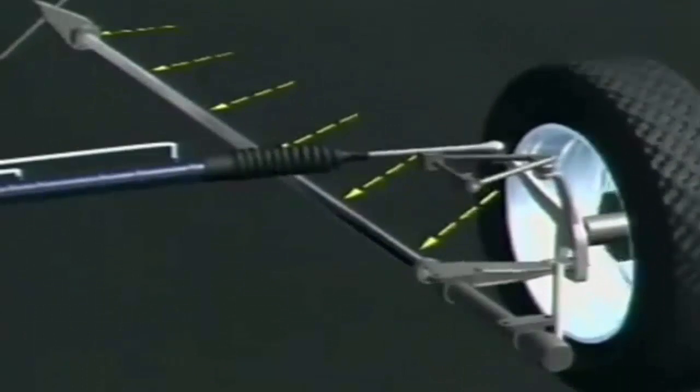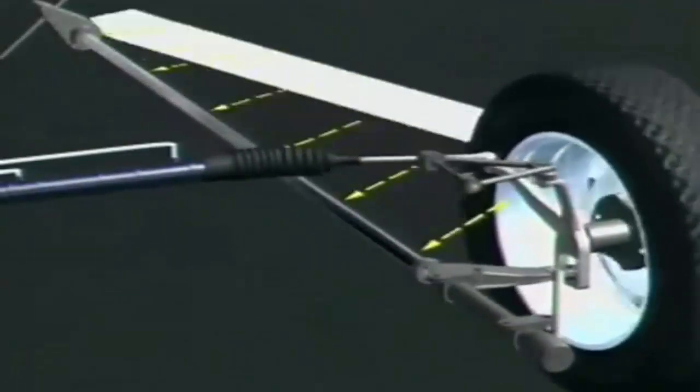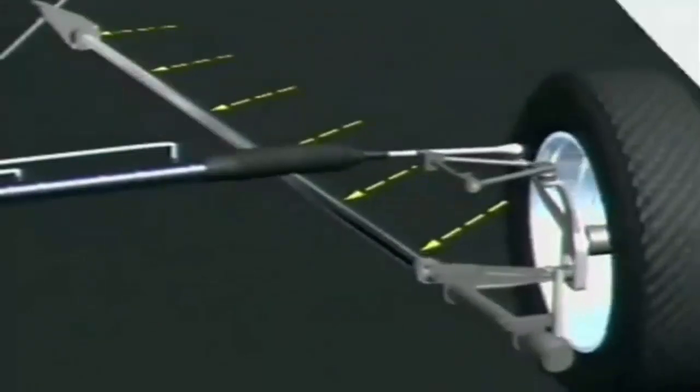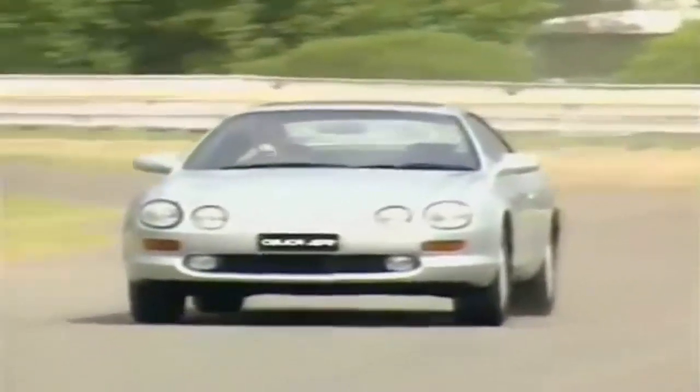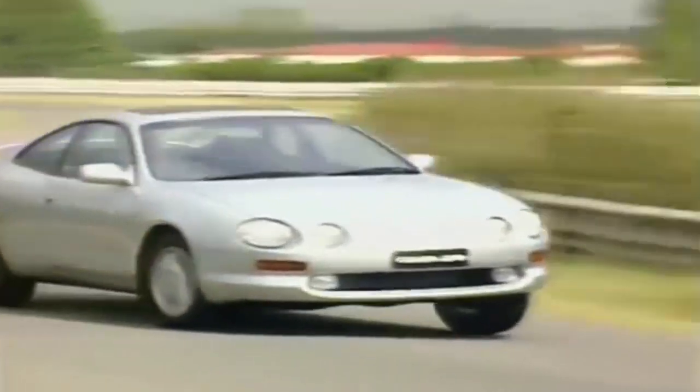When the suspension is deflected, the unequal lengths allow the track of the vehicle to be maintained near constant, but with some changes to camber angle. Generally, when the car leans during cornering, the inner wheel leans outwards at the top, and the outer wheel leans inwards. This helps to maintain maximum tire contact with the road surface.